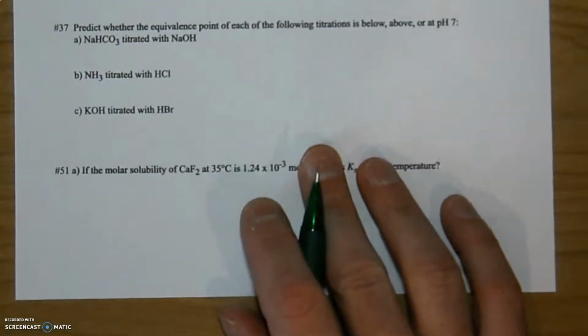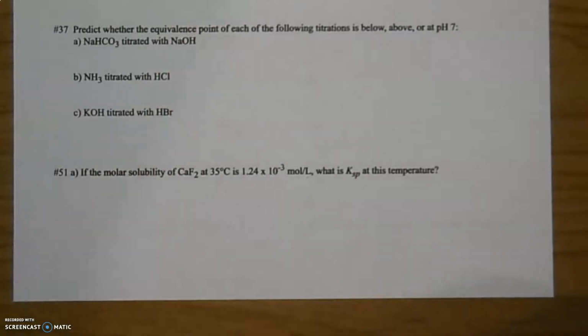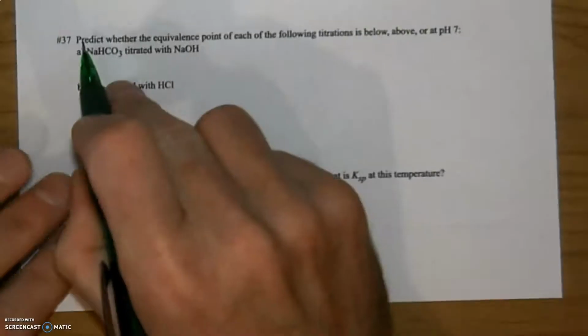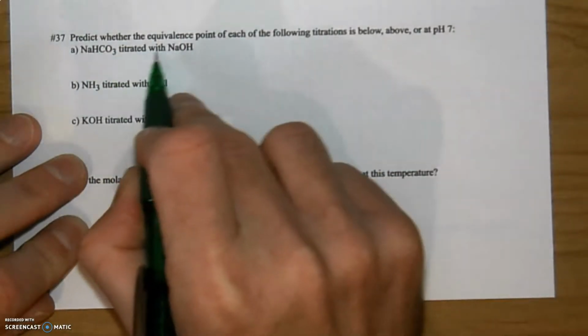Okay, let's get rid of this, and we'll start another small section, but this is going to be right out of your homework, number 37. And this is going to be a reasoning-through type problem. We're definitely going to have to work through this together because it's a little bit tricky. First one, predict whether the equivalence point of each of the following titrations is below, above, or at a pH of 7. Okay. First one, sodium bicarbonate titrated with NaOH.